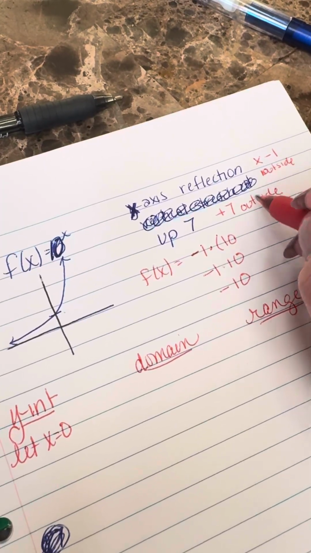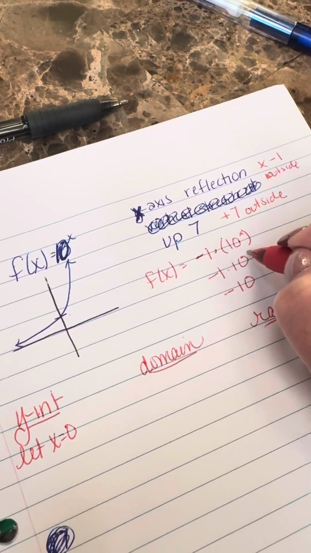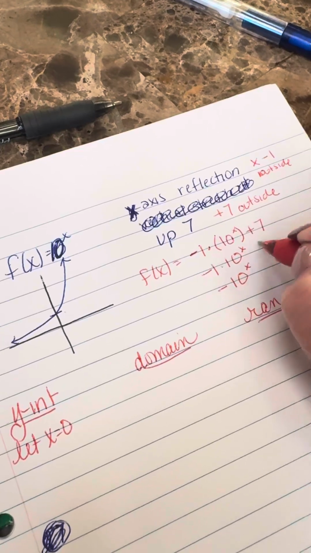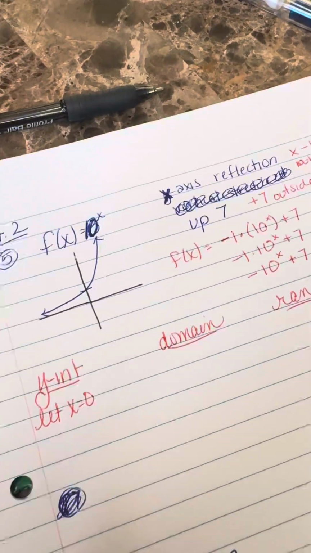So then we need a +1 on the outside. So this is going to be 10 to the x power, and the +7 is not going to be part of the exponent. It's going to just be down there.